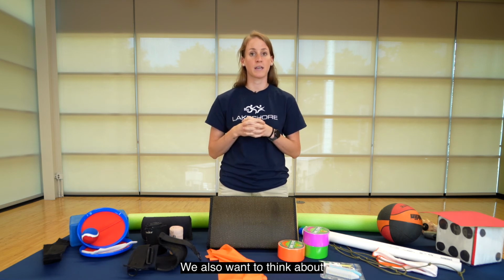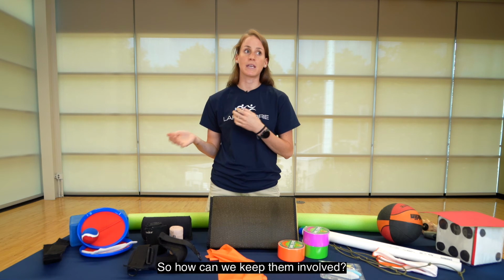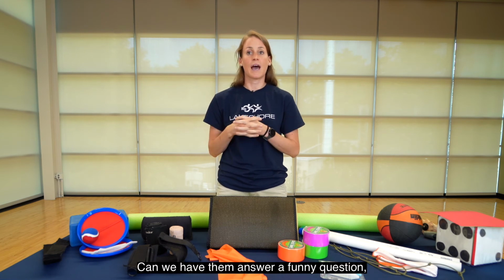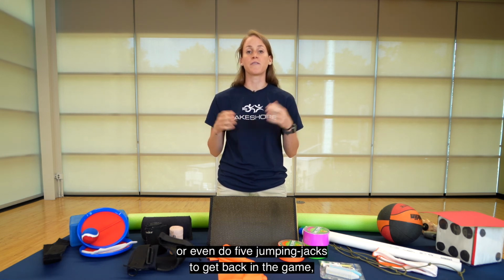We also want to think about how to keep the activity fun and engaging. If there's an out, we might lose those people that eventually get out in the game. So how can we keep them involved? Can we have them answer a funny question, or tell somebody a joke, or even do 5 jumping jacks to get back in the game to keep them involved?